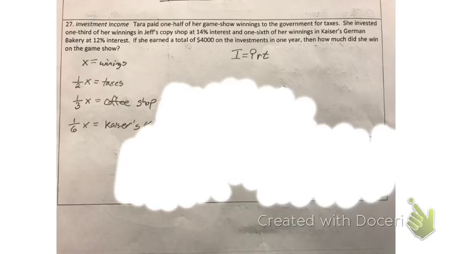I started right there. I said, winnings, I don't know how much she won. She won. That's the past tense of winning, right? You won it. She won X dollars. Half of it was taxes, so 1/2 times X is your taxes. 1/3 of it she invested in a coffee shop, and 1/6 she invested in that bakery.